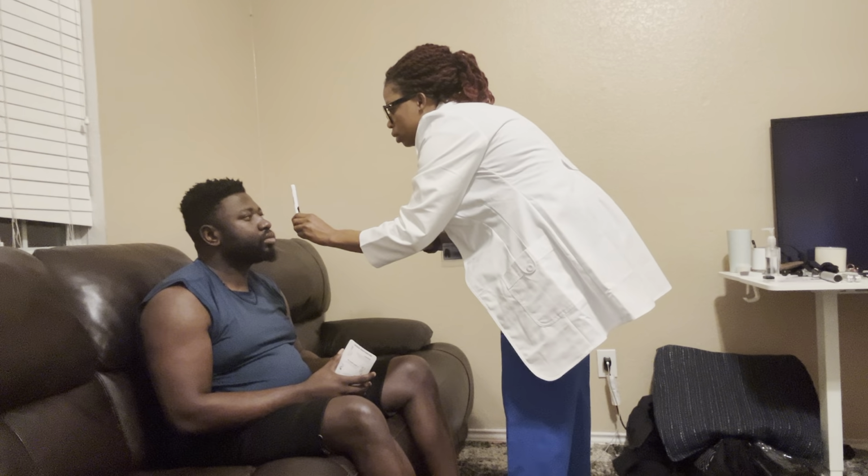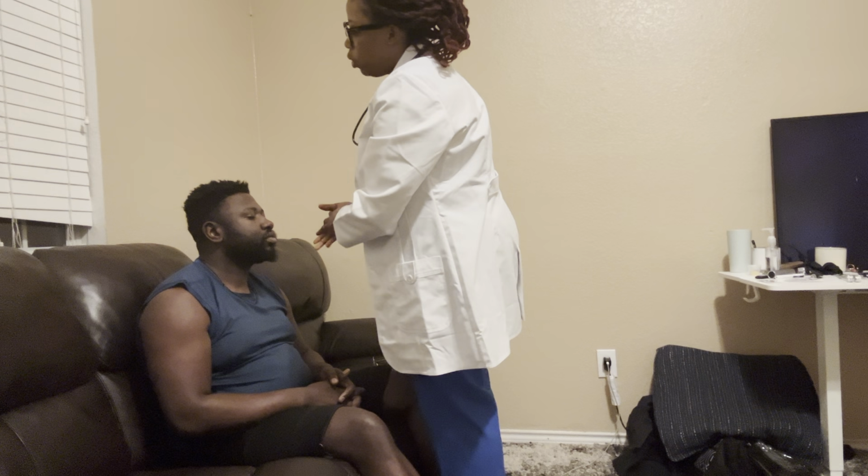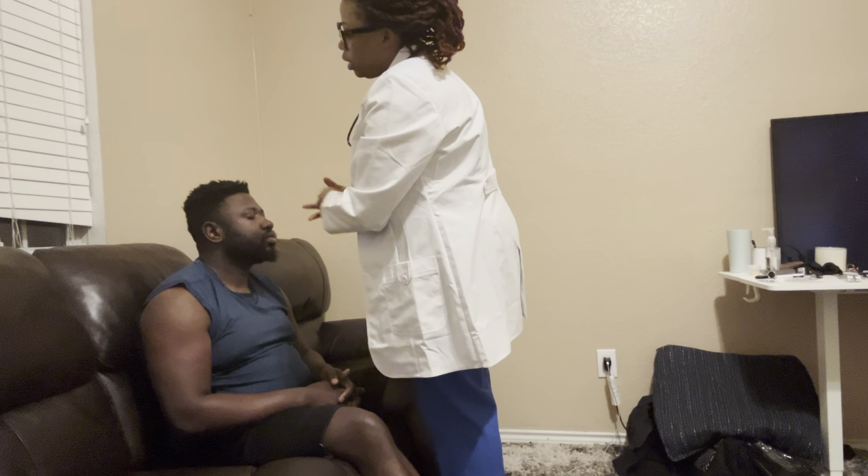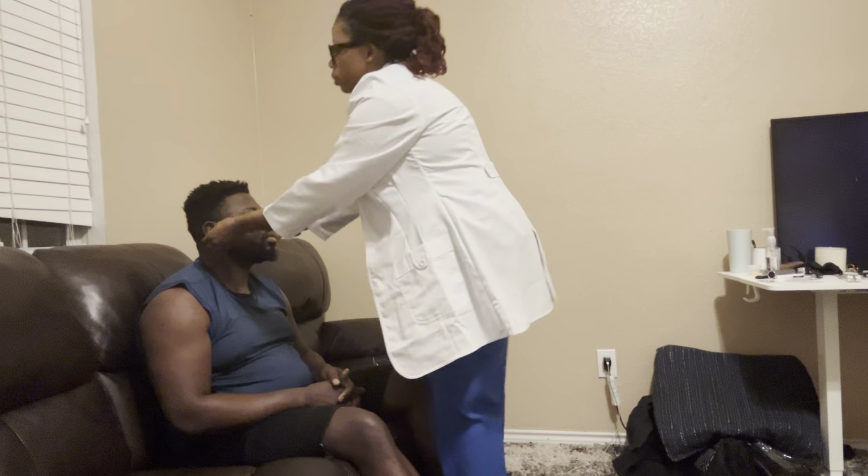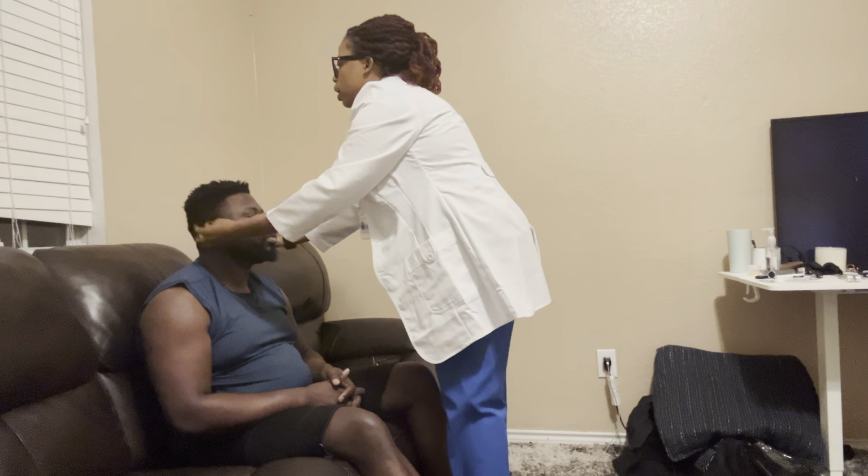Next, I'm looking at his ears. I can see his ears well aligned with his eyes. There are no deformities, no lesions on there, no nodules. Any pain? Okay, I'm going to go ahead and examine his ears.